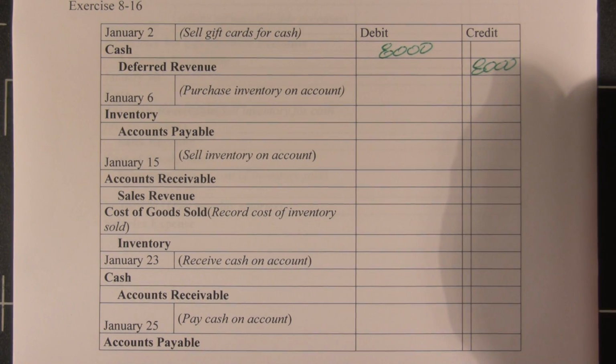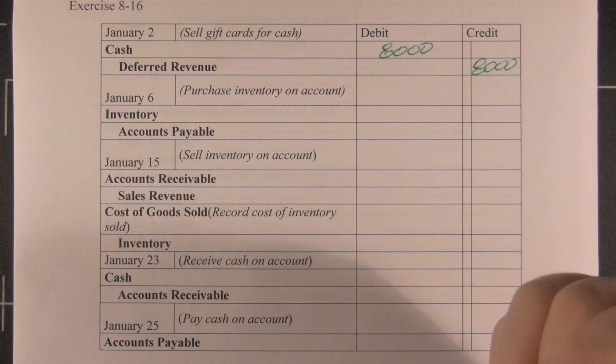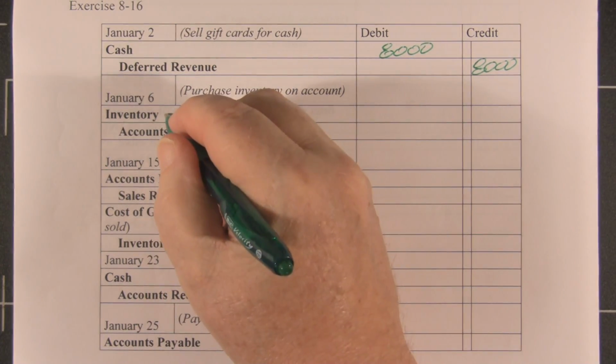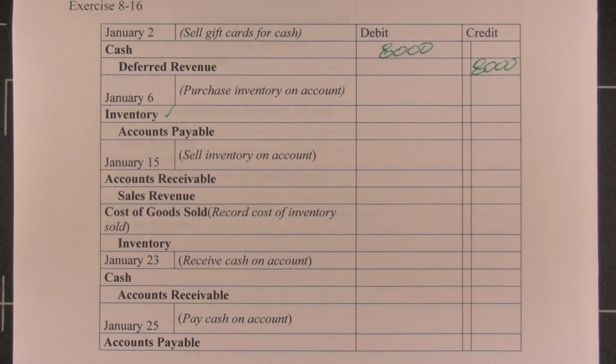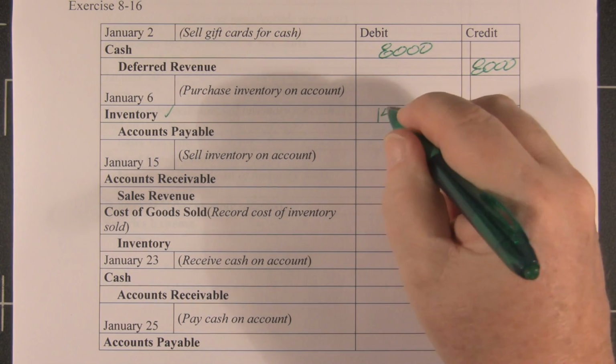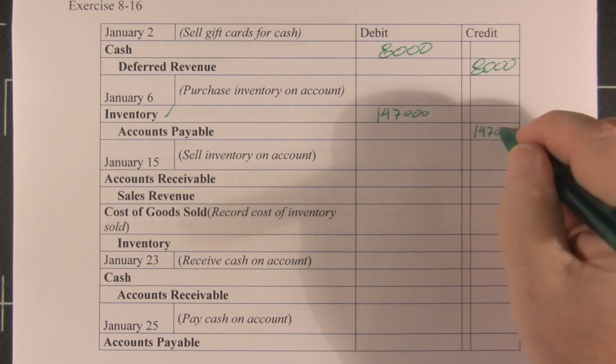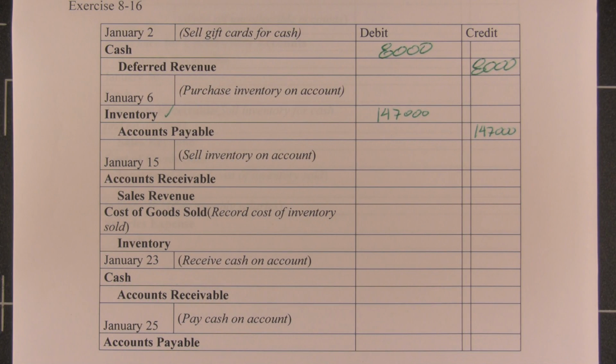Then they purchased some additional inventory. This is a fireworks company. They must keep perpetual records, but even if you didn't know the law, you see that they're going to an inventory account, so that means it has to be perpetual inventory. If it were periodic, that would simply be called purchases. So they purchase inventory for $147,000. And those purchases are on account, so that's a credit to accounts payable of $147,000.